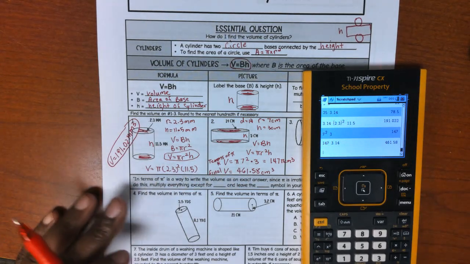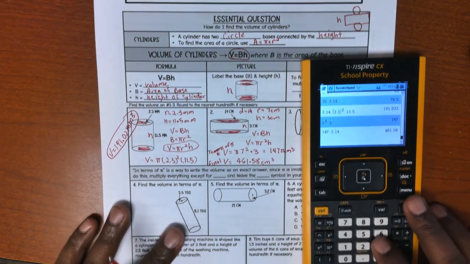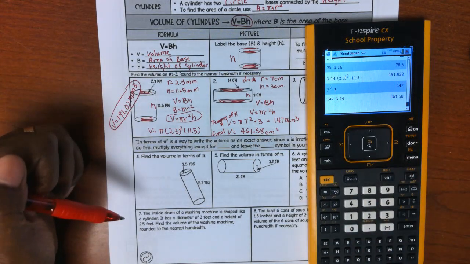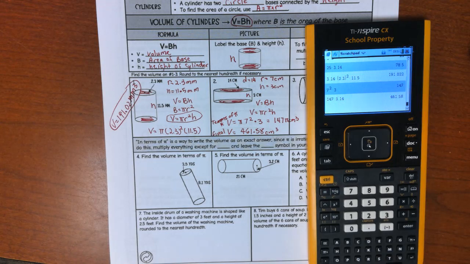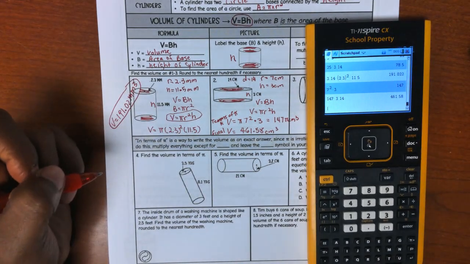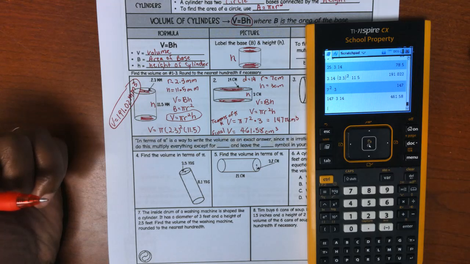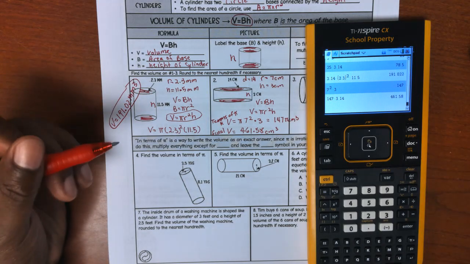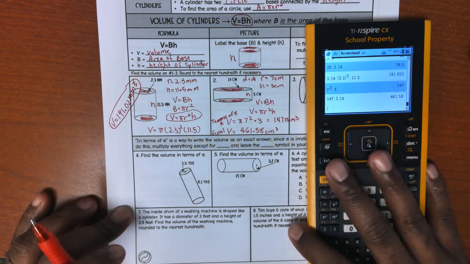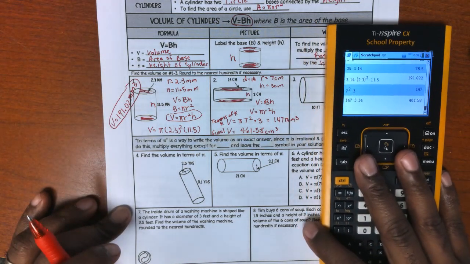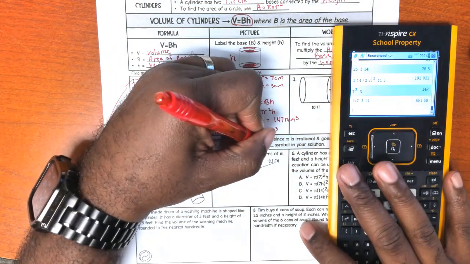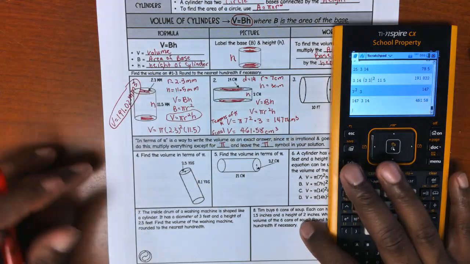Okay? So in terms of pi, we noticed in our notes it's a way to write the volume as an exact answer because pi is irrational. It goes on forever. So to make this as exact as possible, we don't use pi's decimal value, because some people use 3.14, some people use 3, some people use the pi symbol. So to be as exact as possible, we just don't multiply it out and keep it as simple as possible. So what we're going to do is multiply everything but pi and leave the pi symbol in our solution.